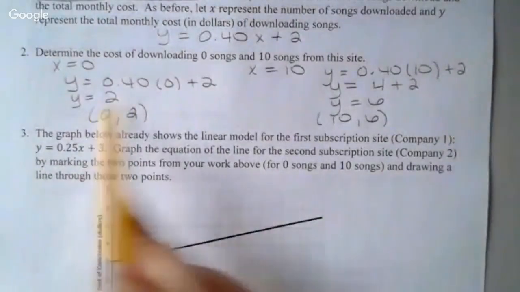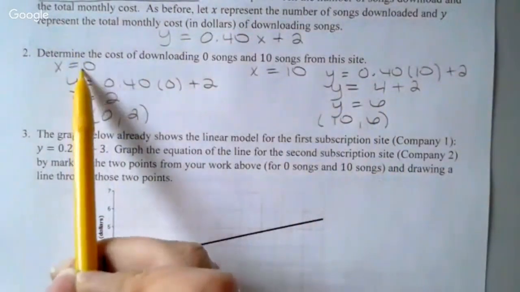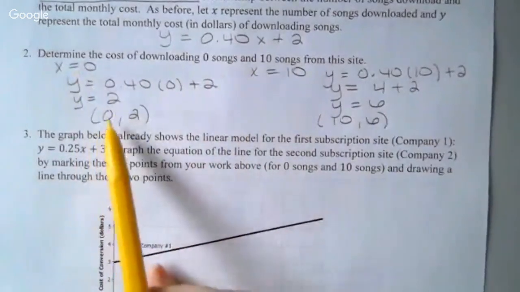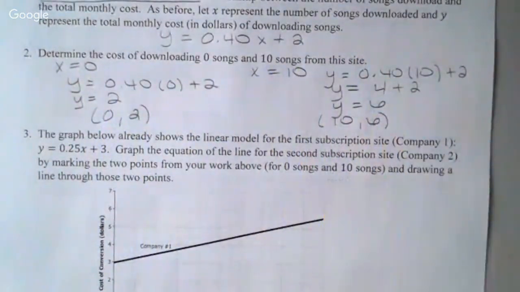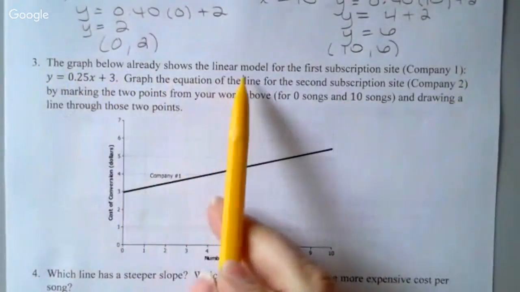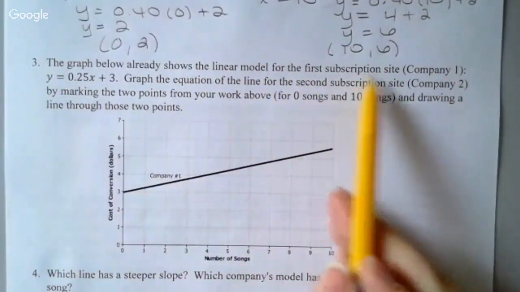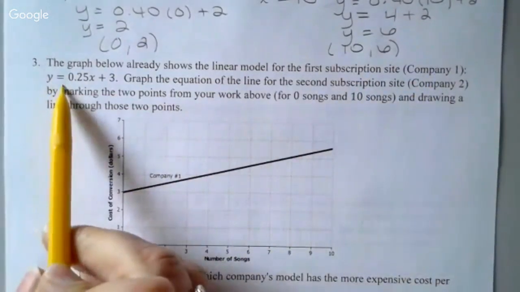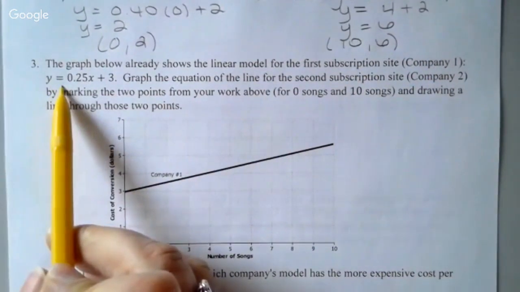So it's essentially making 2 lines of a table. You picked a value for X, they gave it to us, we plugged it in and found the Y, we did it with another value. And really 2 is all we need to create the next part. So the graph below already is showing the linear model for the first subscription site, company 1, that we talked about on the front, with the Y equals 0.25X plus 3.